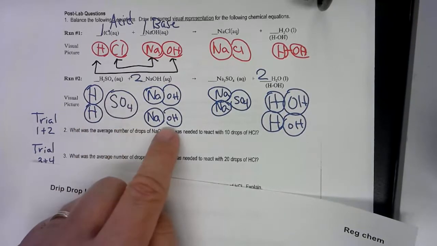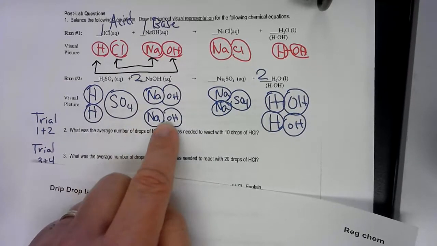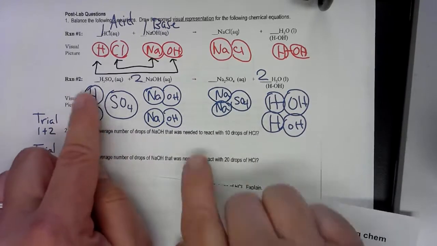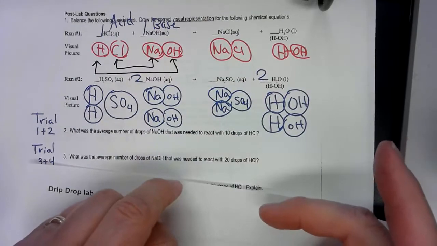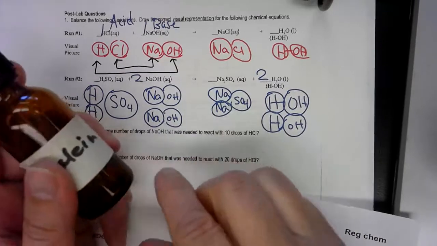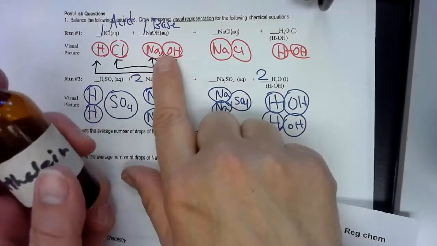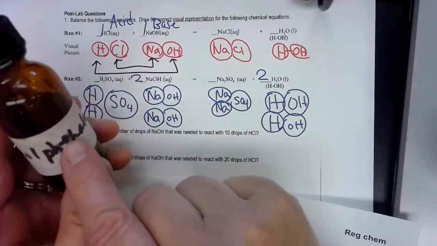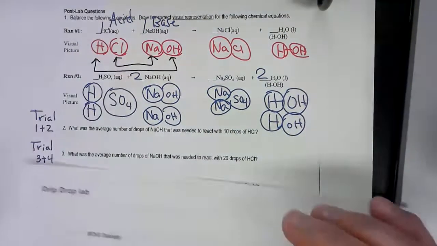So go ahead and draw the visual particle drawing so you know there's 1 of these for every 2 of these to make 1 sodium sulfate and 2 waters. It's really the H's and the OH's that come together to form water, and you really can't see that. So we use this indicator to show that when you have equal amounts, it's still clear. But when you go 1 drop over, when you don't need any more, it makes this indicator turn pink. It's called phenolphthalein. Okay. So let's go ahead and do the results.